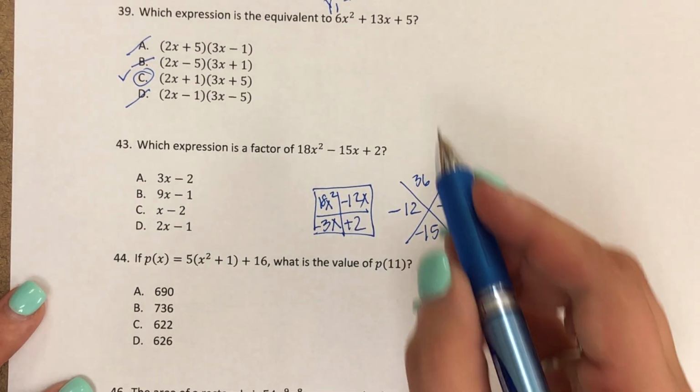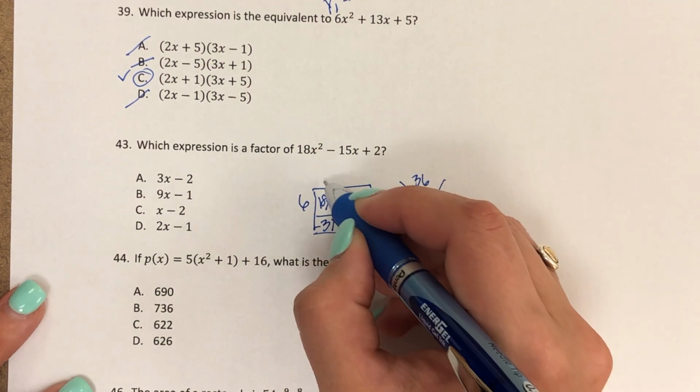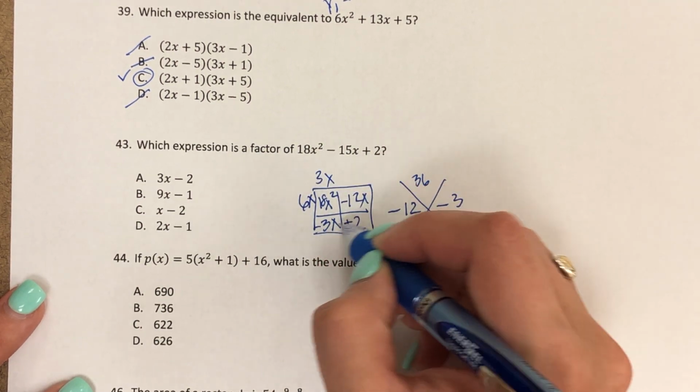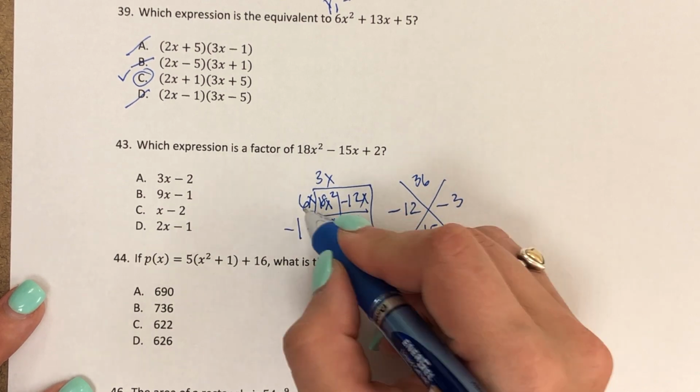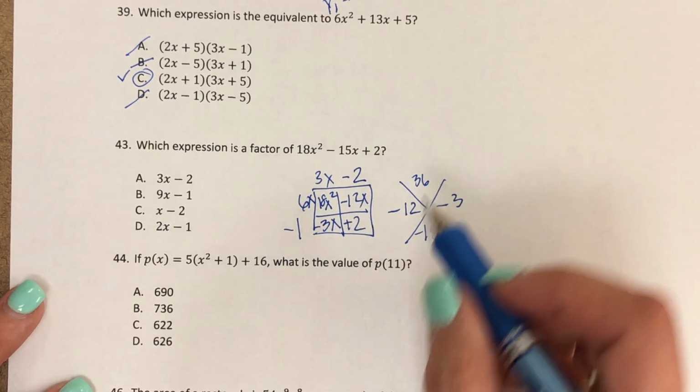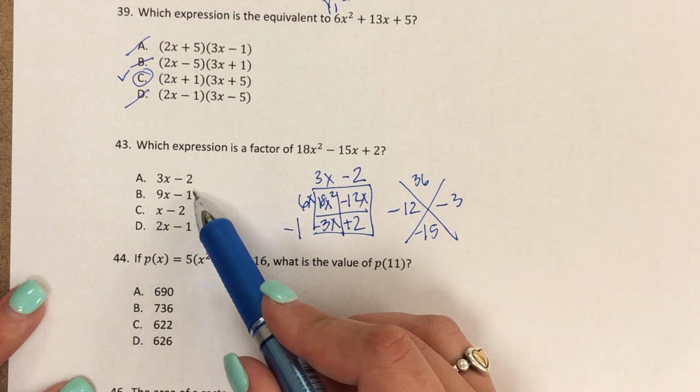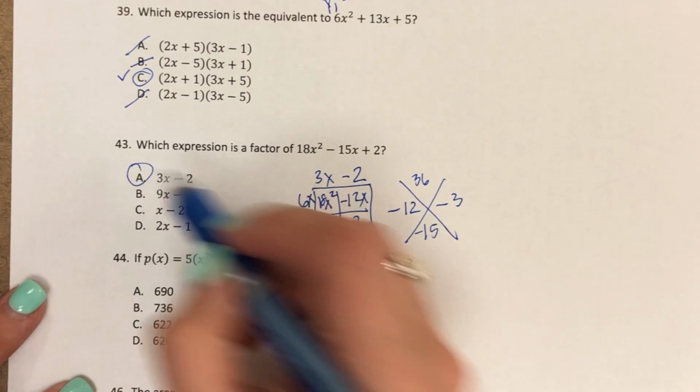So now we have to split up 18. 18 can be split up into 6x and 3x. So we divide negative 3x divided by 3x, negative 1. Negative 12x divided by 6x is negative 2. So there's our two factors. Let's see which one of those is on here. 3x minus 2.